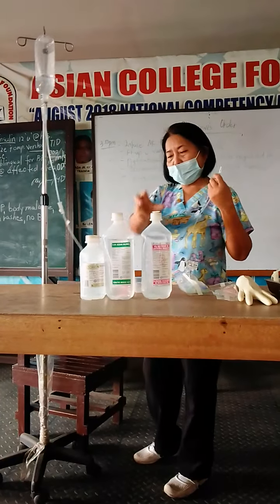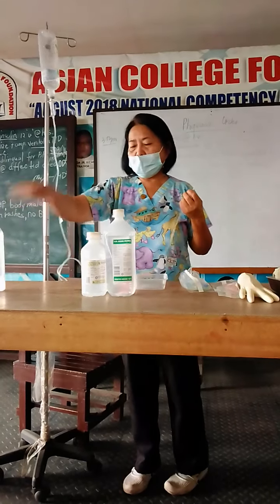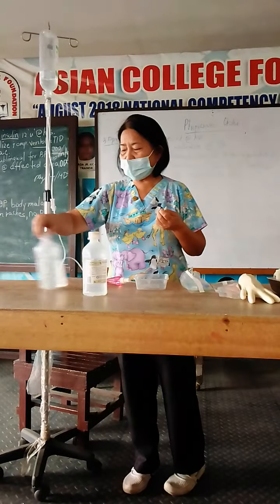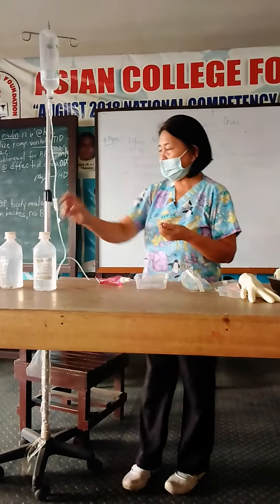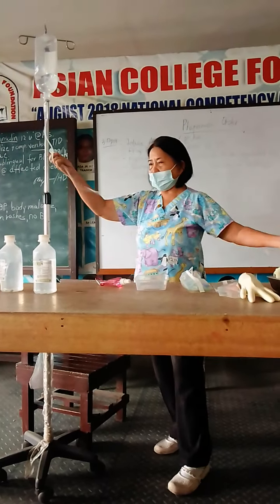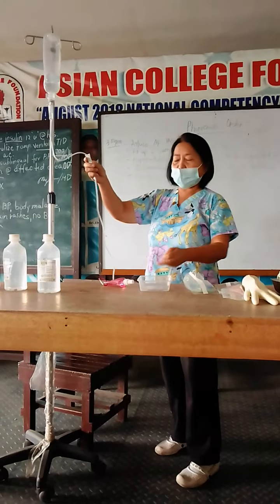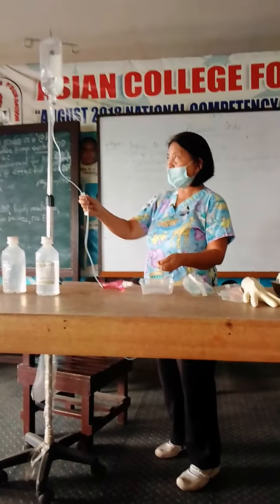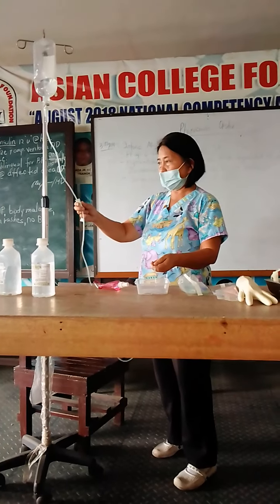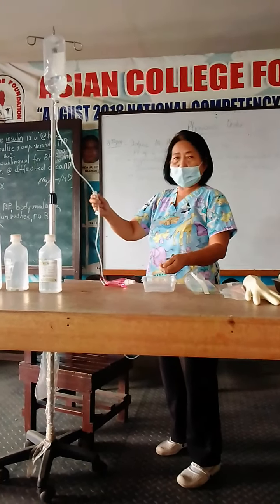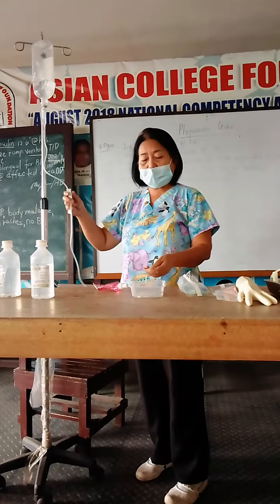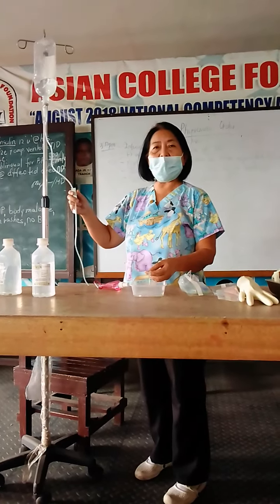I'm now going to prime the tube or the Venoclysis. This is what we call priming. Open the roller clamp, or regulator. You remove the air. We have to remove the air from the tubing in order to avoid air emboli.